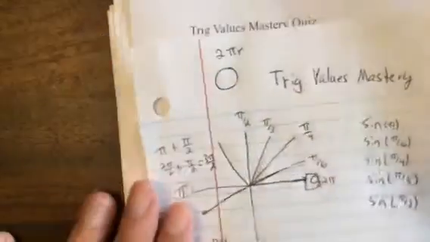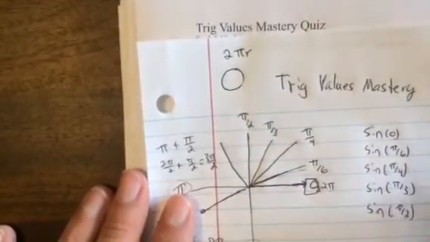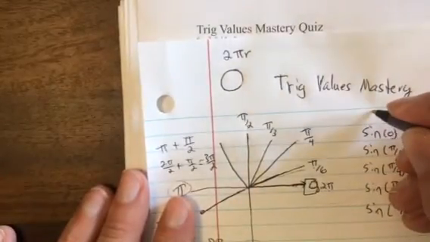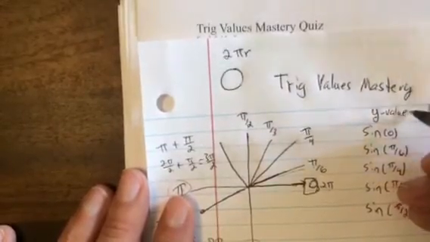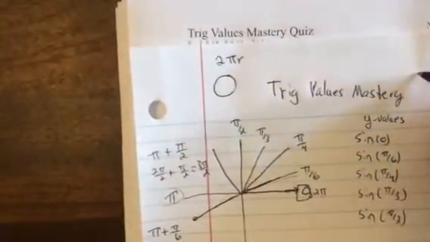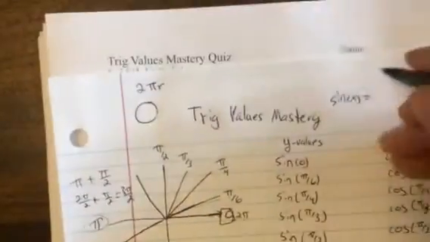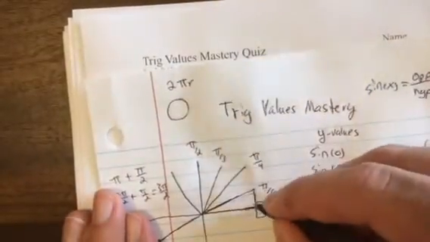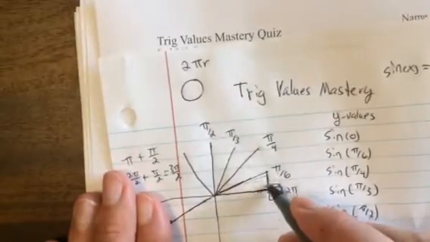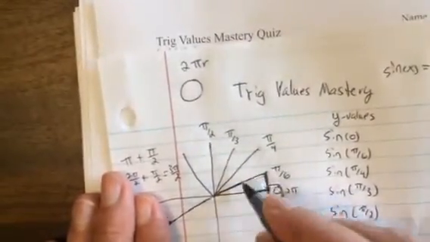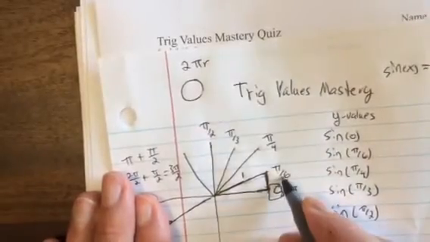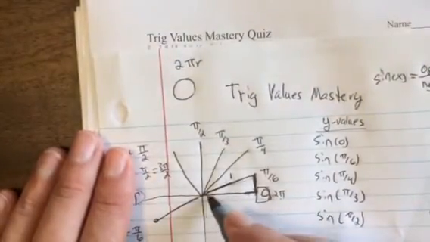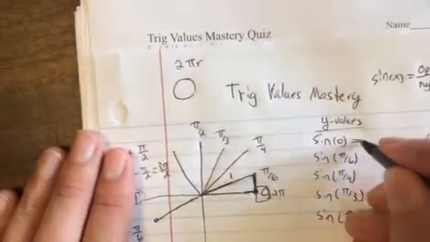The second skill is knowing the sine values and the cosine values at those angles. So sine of 0. Sine values are always the y values in the unit circle. This is because sine of x is the opposite over the hypotenuse. If we make a little triangle here, the opposite is the y value, and the hypotenuse is the radius of the circle, which is 1. So we end up getting the y value divided by 1, which is the y value. So you can just think of it as the y values. The y value at 0 is 0.